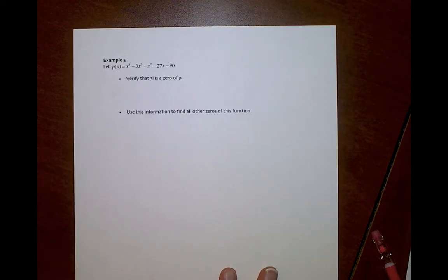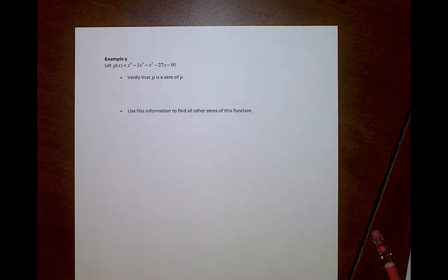So I'm giving you this polynomial function, and I'm telling you that 3i is a 0 of the function. Now, we have to verify that. You have to justify to me why I think that's true. If I said verify that 5 is a 0 of this function, you could potentially go to a graph and say, hey, look, it crosses the x-axis at 5. But if I'm giving you an imaginary root, you're not going to be able to see that on a graph. So the only way to verify it is algebraically, okay?